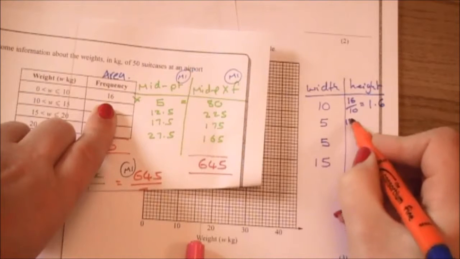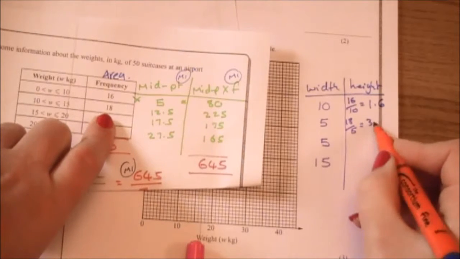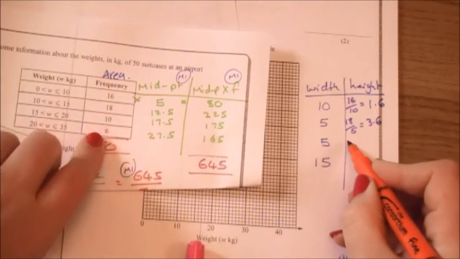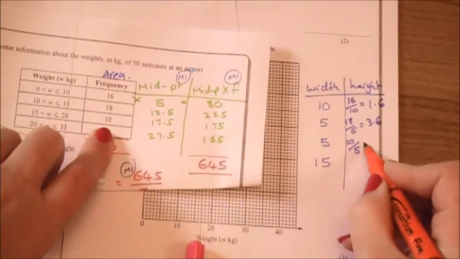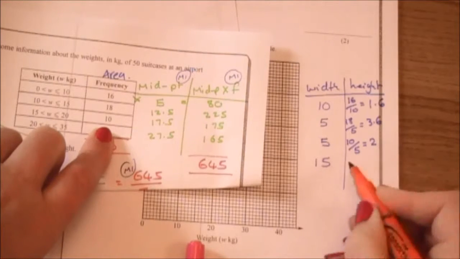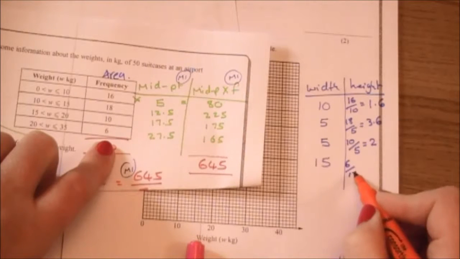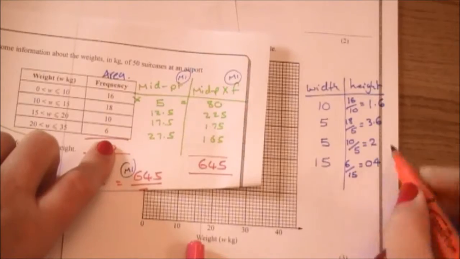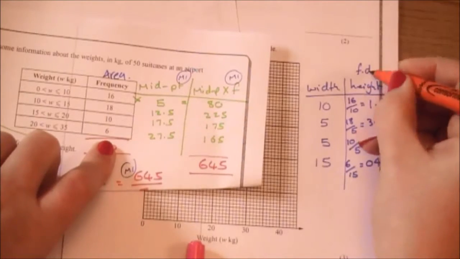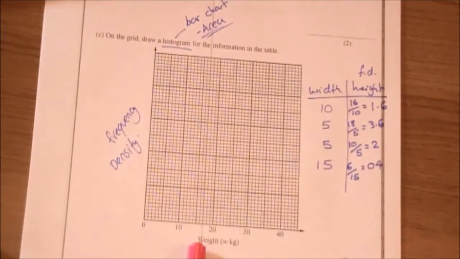This has a frequency of 18 divided by the width of 5, which gives me 3.6. This has a frequency of 10 divided by a width of 5, which is 2. And the next one has a frequency of 6 divided by the width, which is 15, and that's going to give me 0.4. Now these heights are my frequency density.